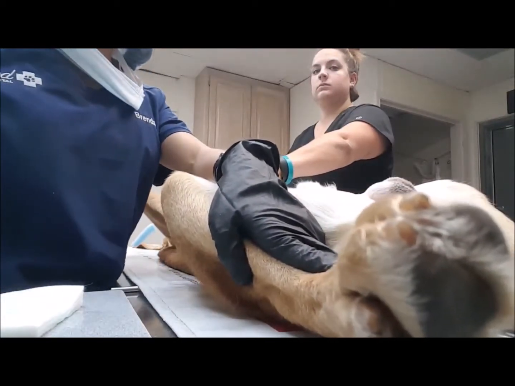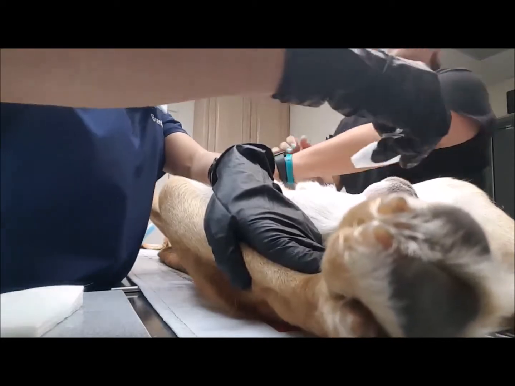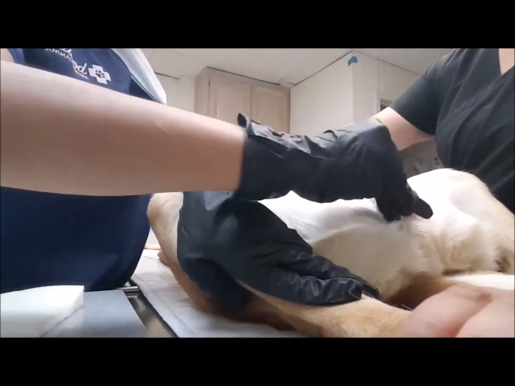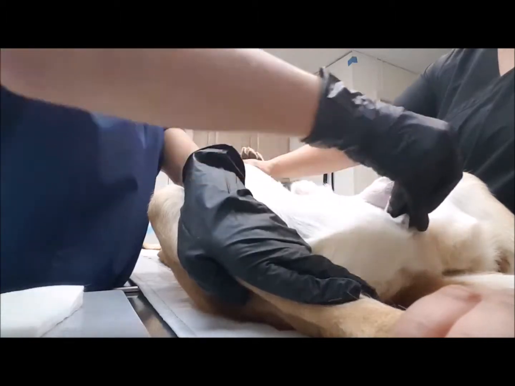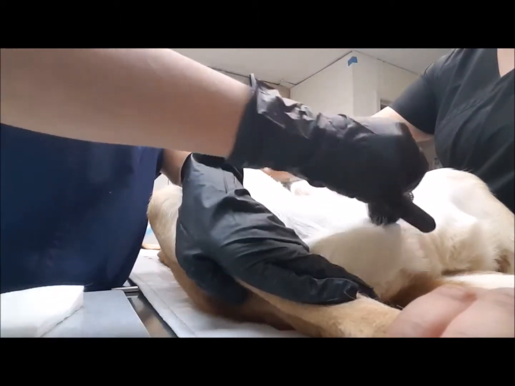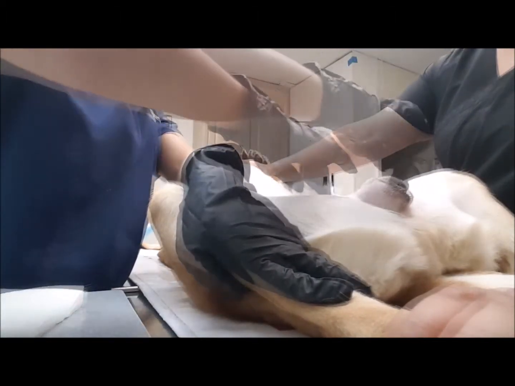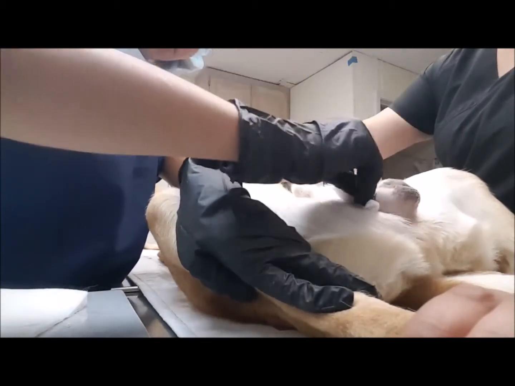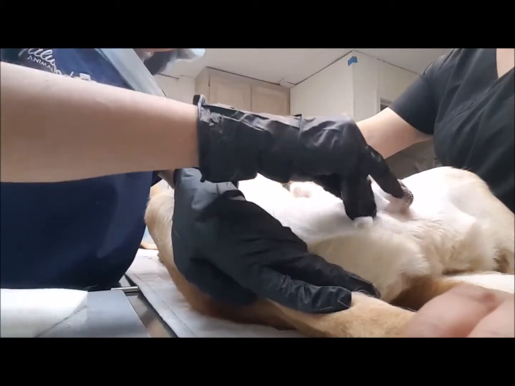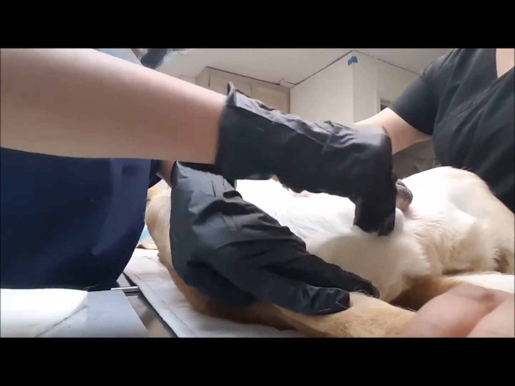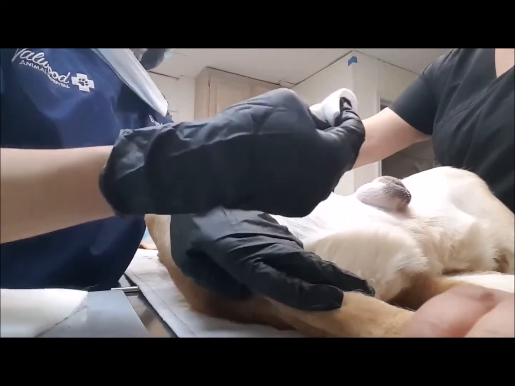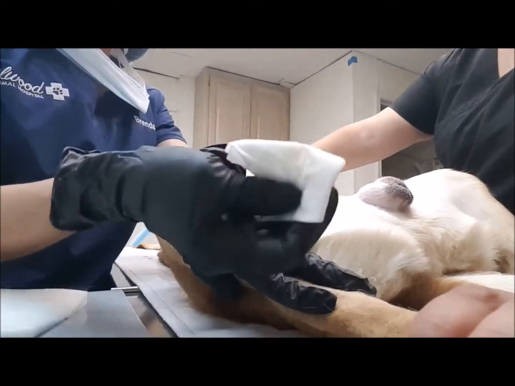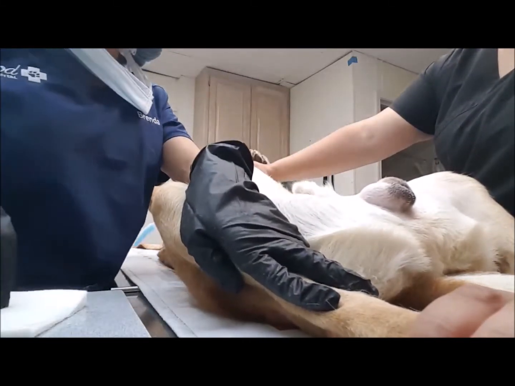And then we're going to continue with alcohol. So we're using one gauze with Chlorhex and one with alcohol. And always check after you wipe to make sure that it's clean. So this one's still a little dirty, so we're going to keep going.